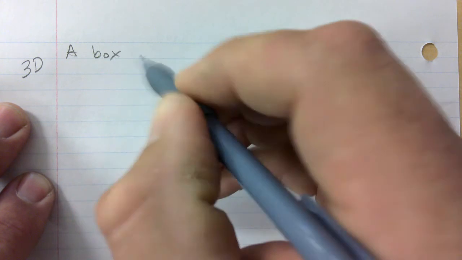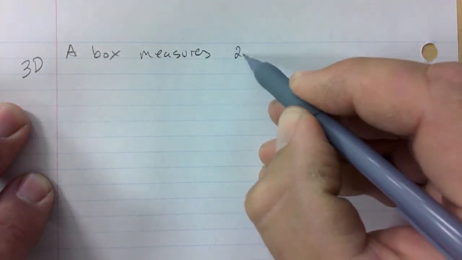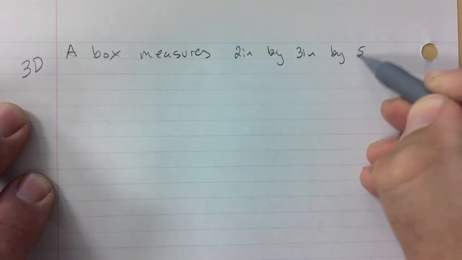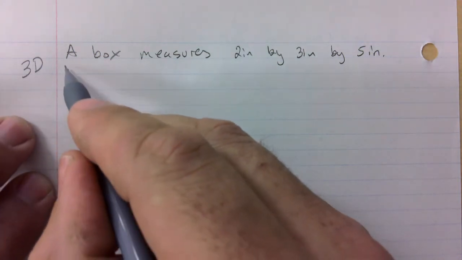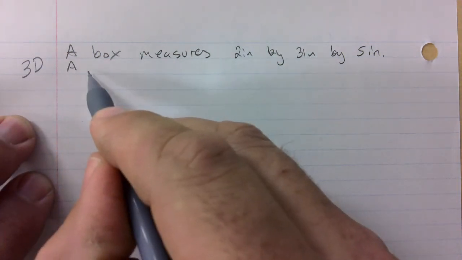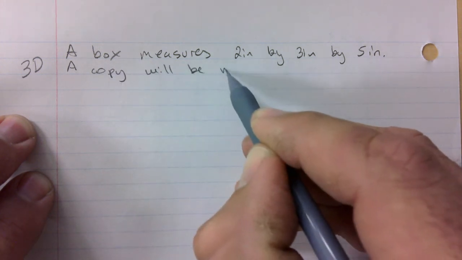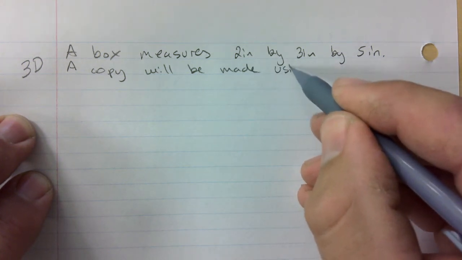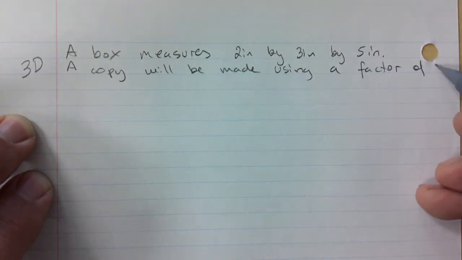A box measures 2 inches by 3 inches by 5 inches. Okay, a new one, right? A copy will be made using a factor of 2.